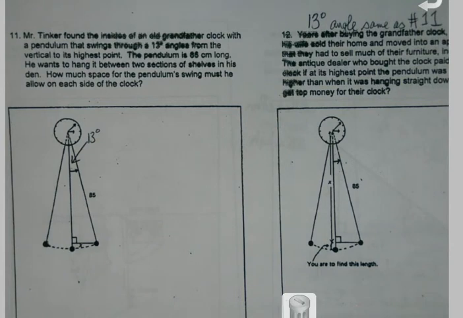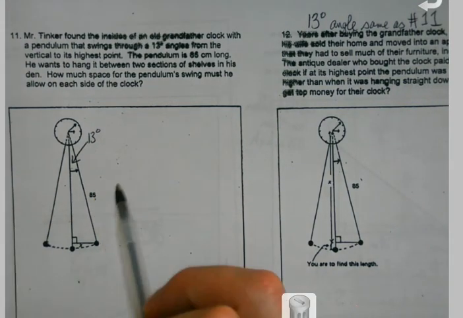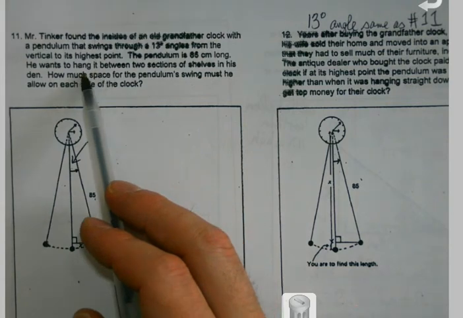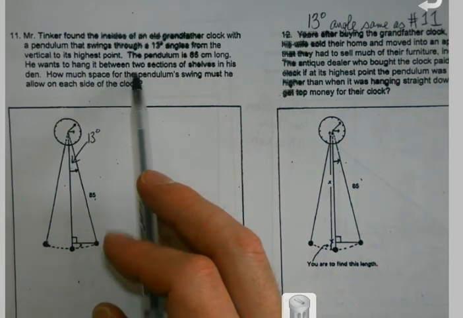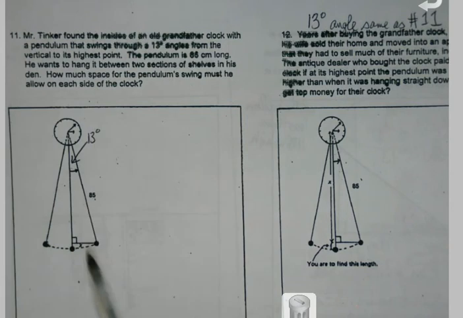The pendulum is 85 centimeters long. Okay, they already did that for us. He wants to hang it between two sections of shelves in his den. How much space for the pendulum swing must he allow on each side of the clock?